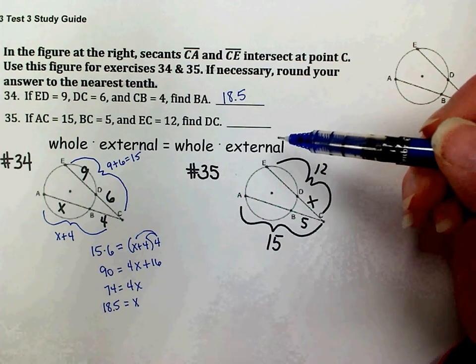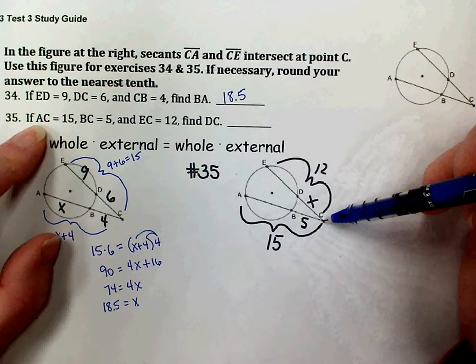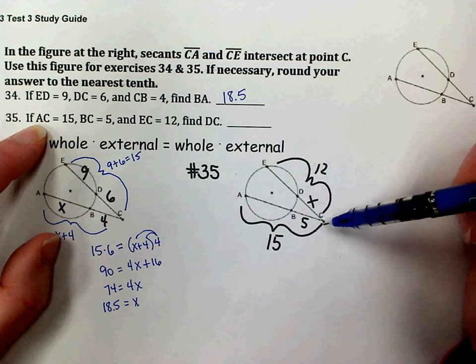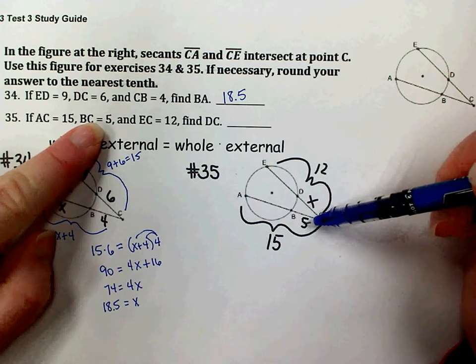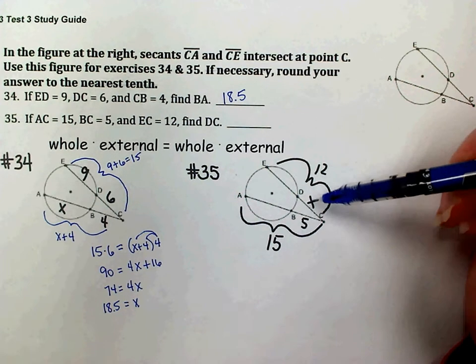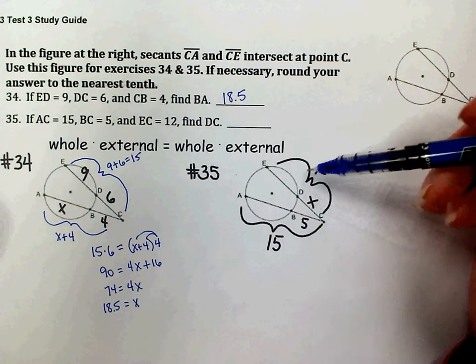On number 35, you're given the length of AC, which is the whole length of the secant. So be careful not to add parts here because you're given the whole length. BC is the external part, EC is the whole length of the other secant, and you're asked to find DC, the external part. So you don't have to add anything here. You already know the whole lengths.